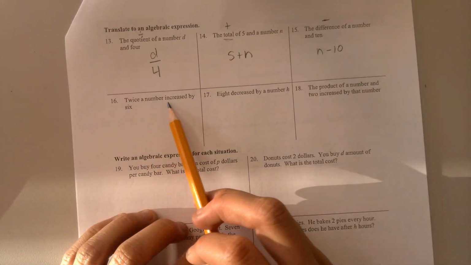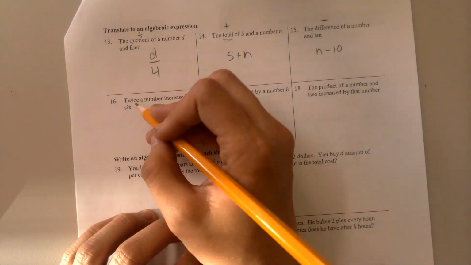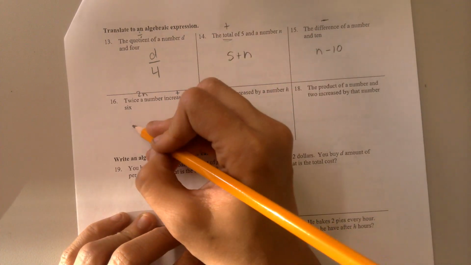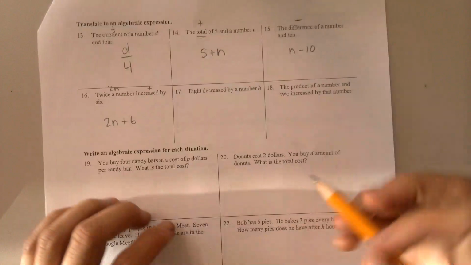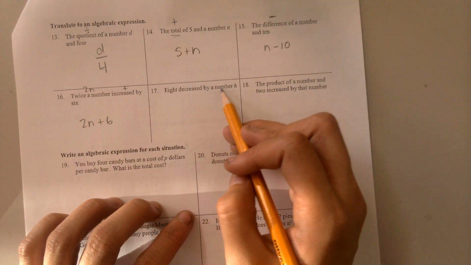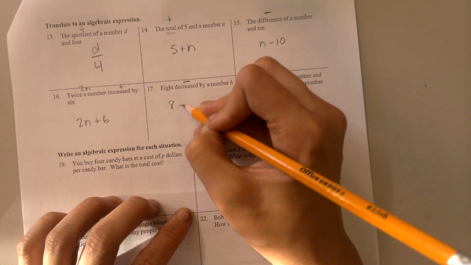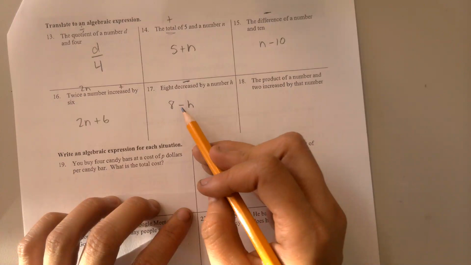Twice a number increased by 6. So twice a number, let's say that's 2n, and then increase is plus. So it's 2n plus 6. 8 decreased by a number h, so decrease is minus, so 8 decreased by h, 8 minus h.